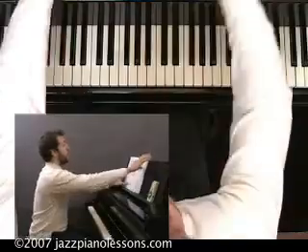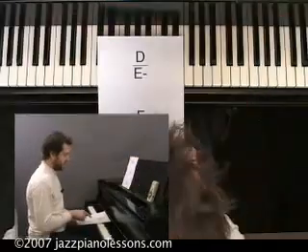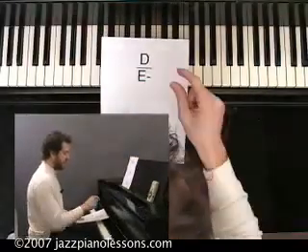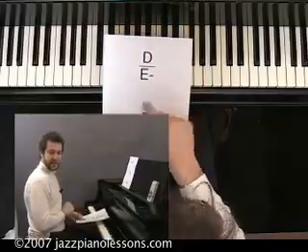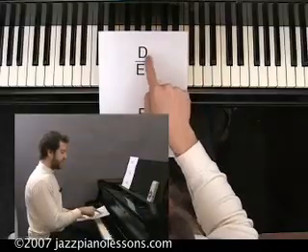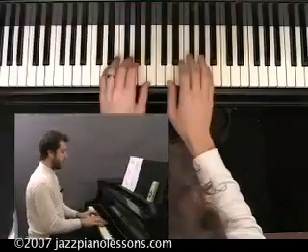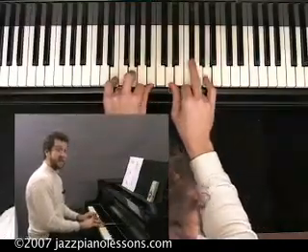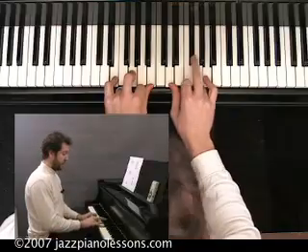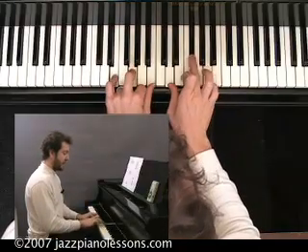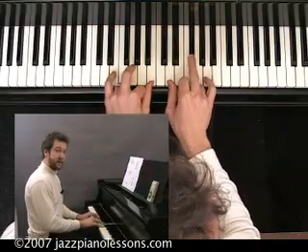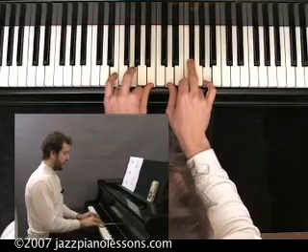Right? And then finally we have these. These are called polychords because it's actually two chords stacked on top of one another. So in this case it's a D triad in the right hand with an E minor triad in the left hand. And this gets a great sound. Right? This gets a nice E minor 7 with a 9 and 11. Okay? So that's a stacked chord like that.